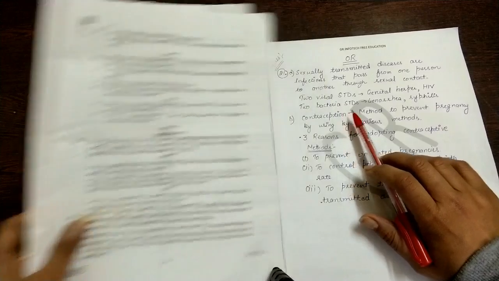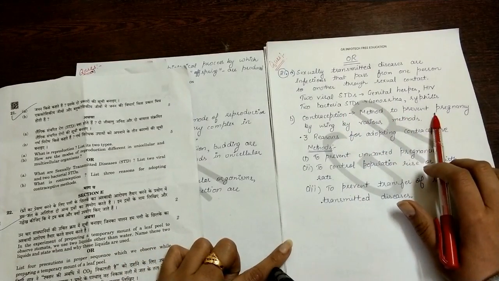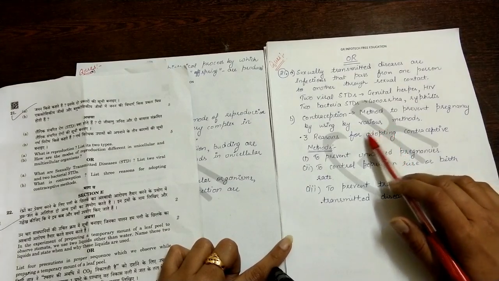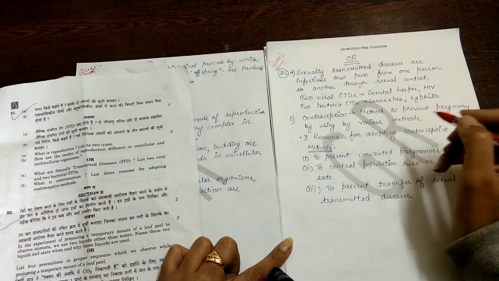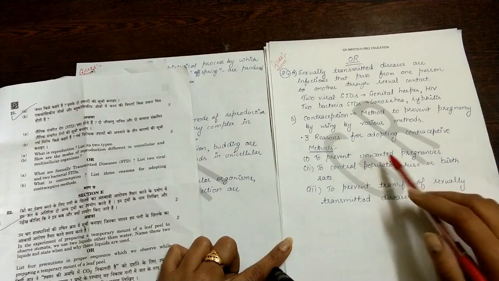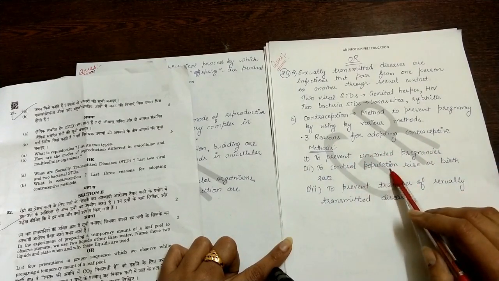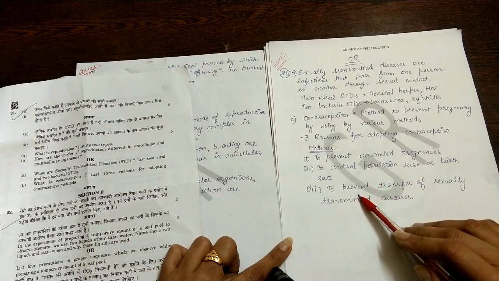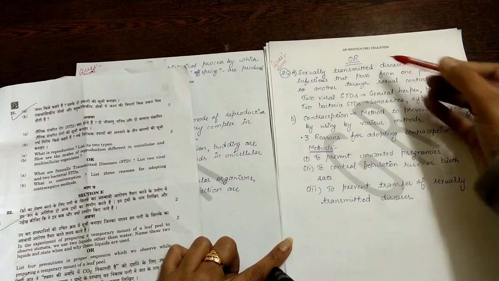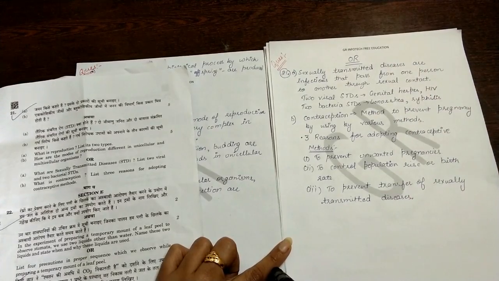Next part is, what is contraception? Method to prevent pregnancy by using various methods. 3 reasons for adopting contraceptive methods: to prevent unwanted pregnancies, to control population rise or birth rate, to prevent transfer of sexually transmitted disease. So this is the answer of question number 21.